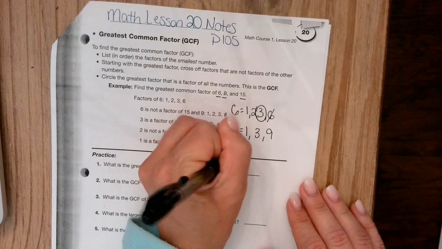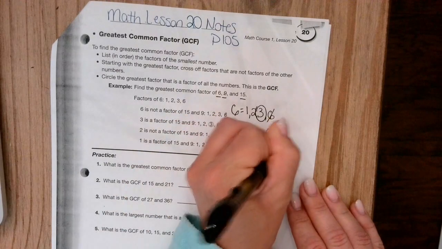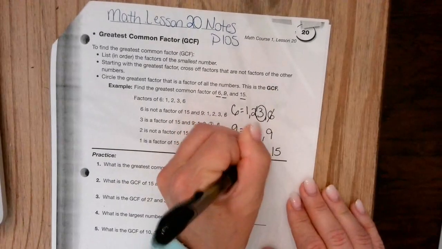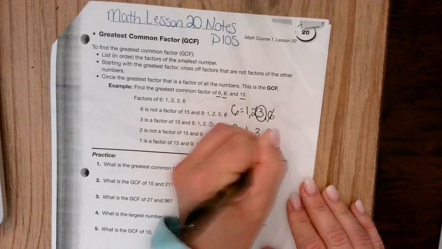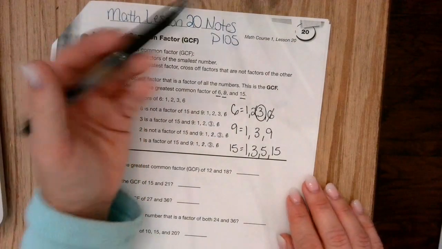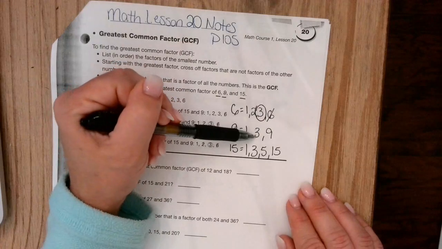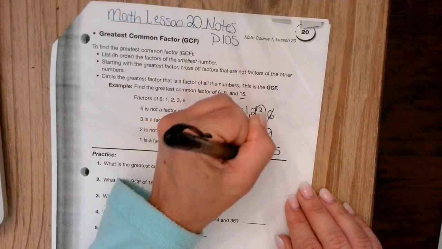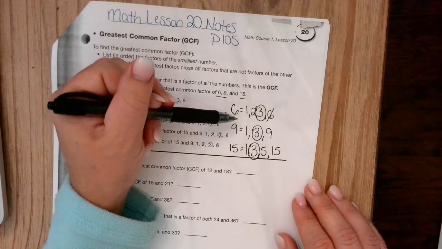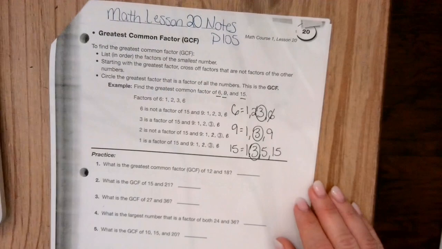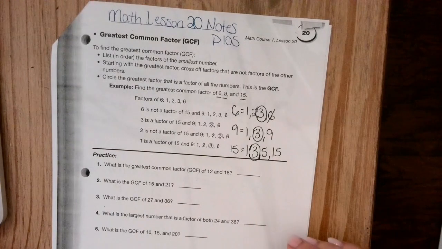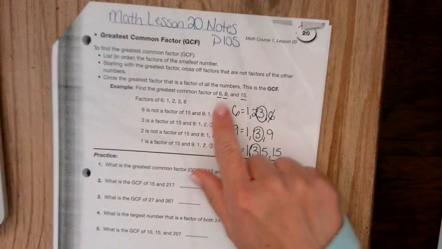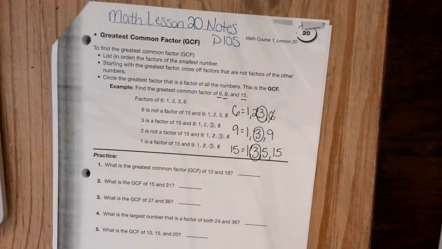And then for 15, I have 1 and 15, and then 3 and 5. Okay, so the biggest number that is in all three groups is 3. Okay, so hopefully you can see that. So 3 is my greatest common factor of 6, 9, and 15.